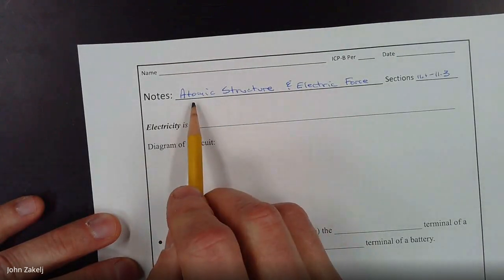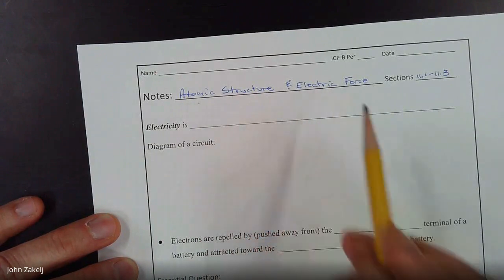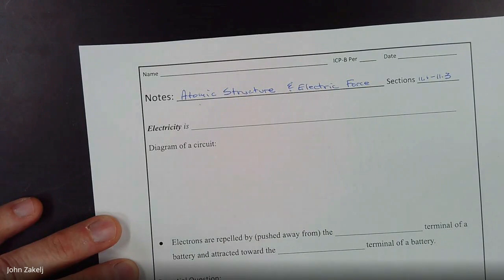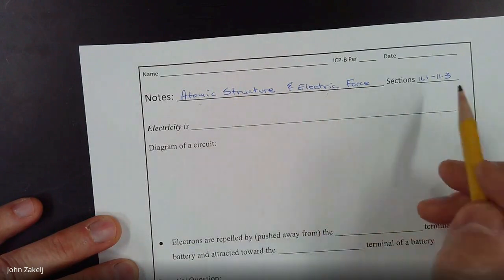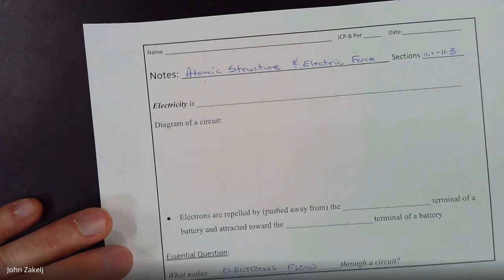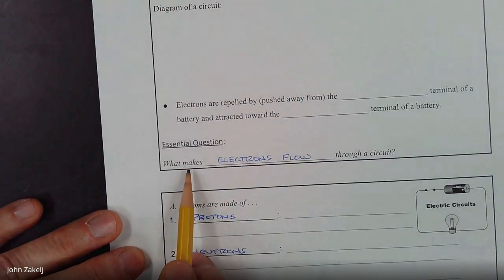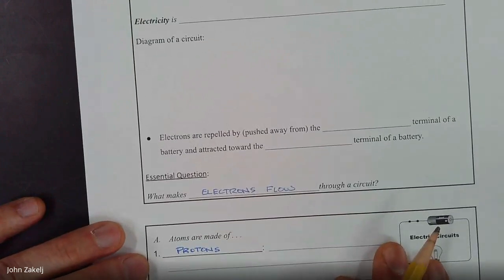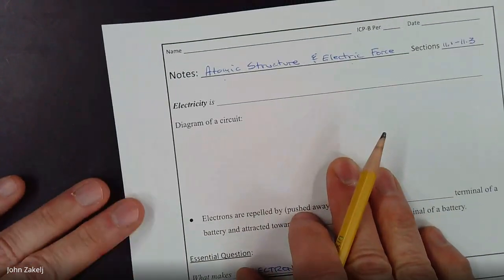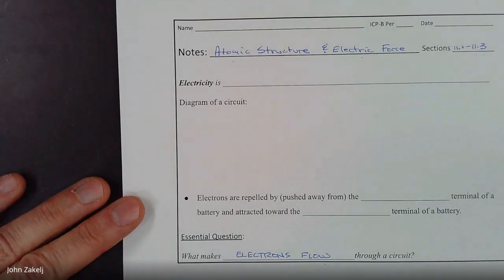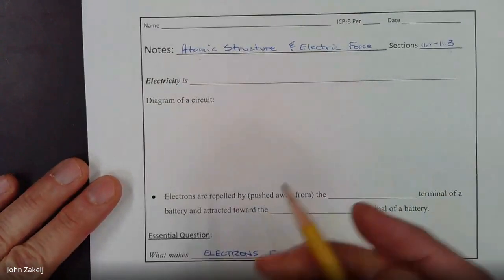The title here is Atomic Structure and Electric Force. Electricity is based on this thing called electric force. Sections 1 through 3 in chapter 11. The basic question we want to answer today is, what makes those electrons flow through a circuit? What causes them to move like that? All right, so let's go ahead and fill some things in on this page, and then we'll get to the slideshow and have you write notes from the slideshow.